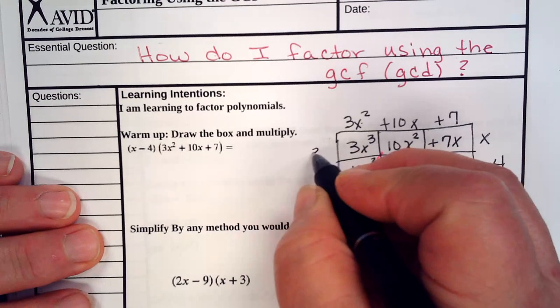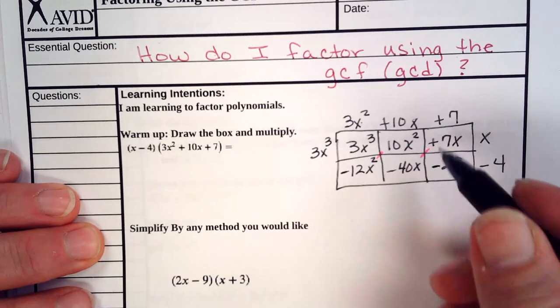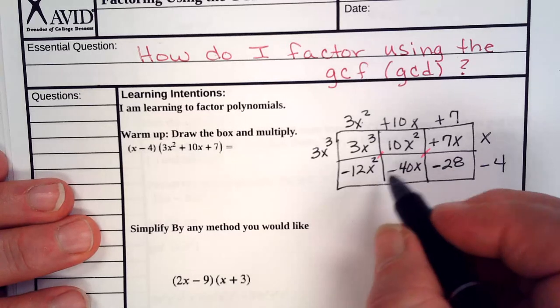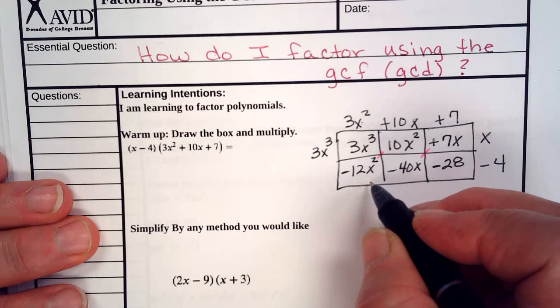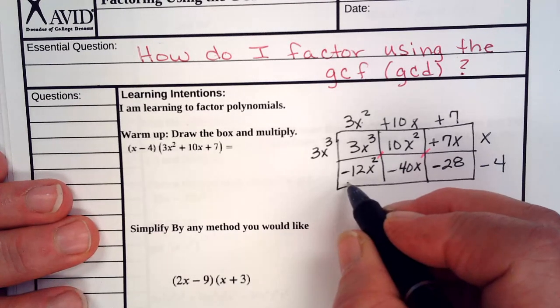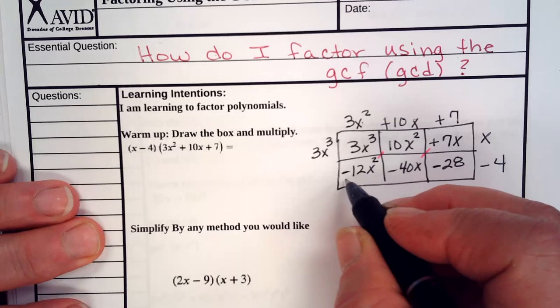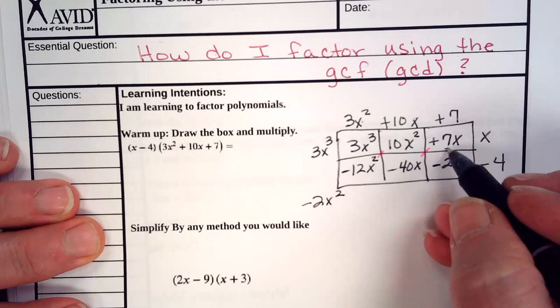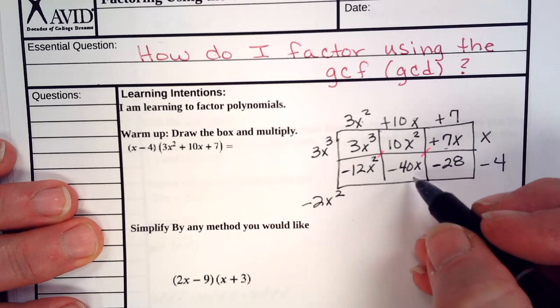The 3x to the third comes out. 10x squared plus negative 12x squared. Well, find their difference. 12 minus 10 is 2. Keep the sign of the bigger, so it's a negative 2x squared. 7x plus negative 40x.